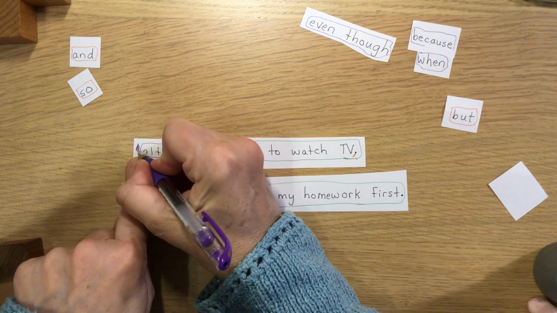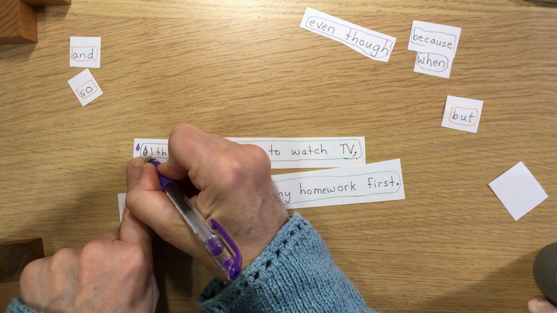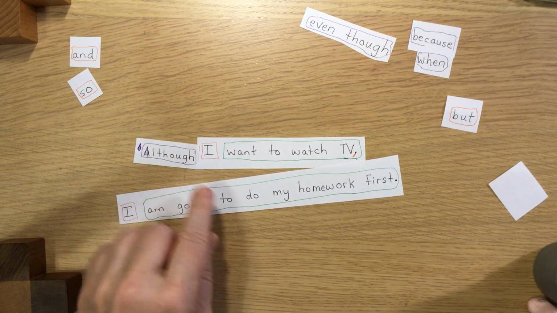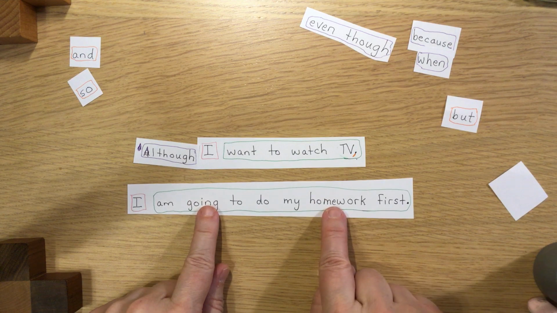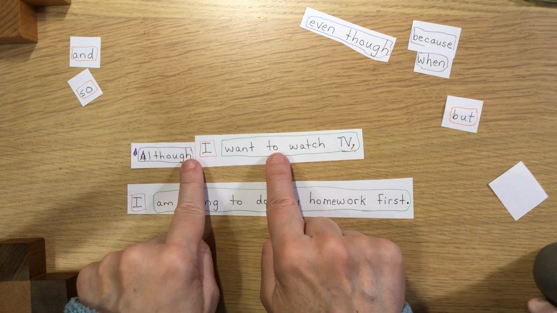Capital A. We don't want it to look like a. There. Although I want to watch TV, I am going to do my homework first. Yep, I like how that sounds.